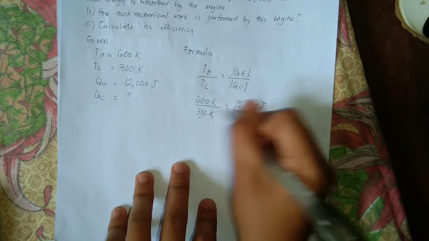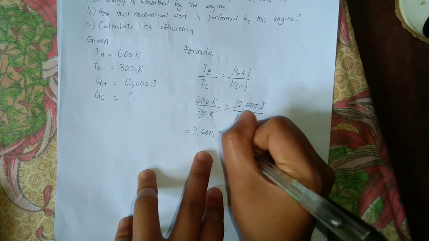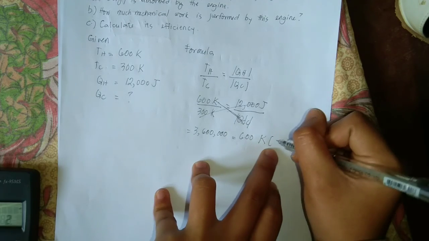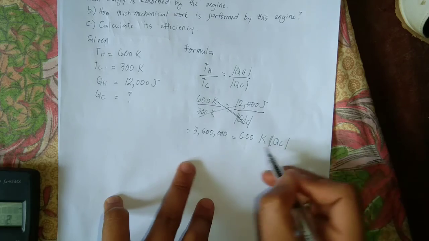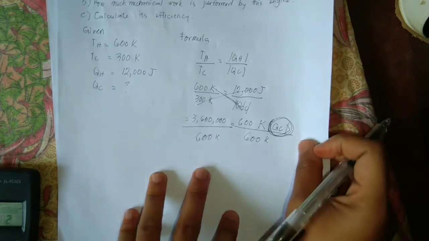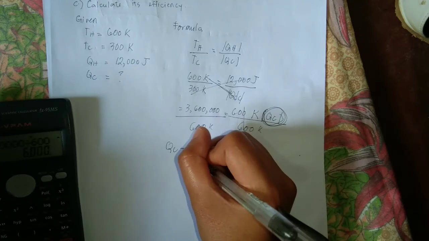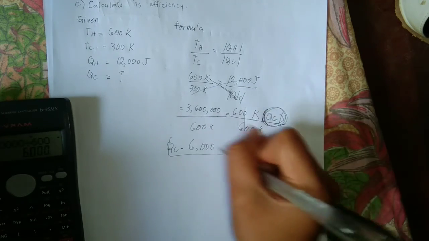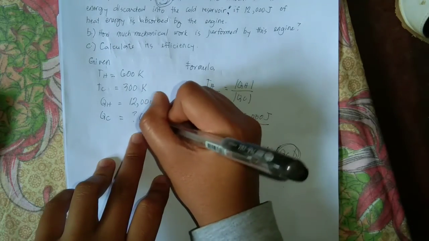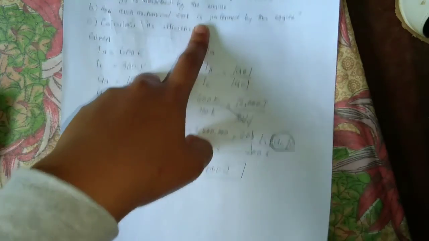So let us cross multiply. 300 times 12,000 joules gives us 3,600,000, and this equals 600 Kelvin times the absolute value of QC. So let us divide both sides by 600 Kelvin, because we are finding QC. So QC is equal to 6,000 joules. Sorry for the delay. So our QC is 6,000 joules. This is the amount of heat energy discarded into the cold reservoir.